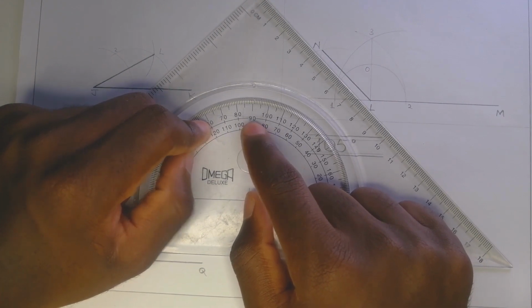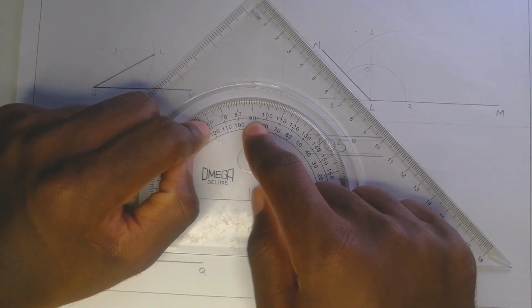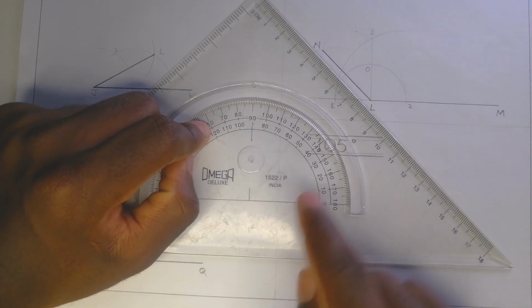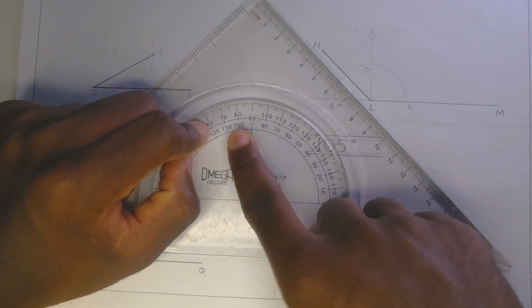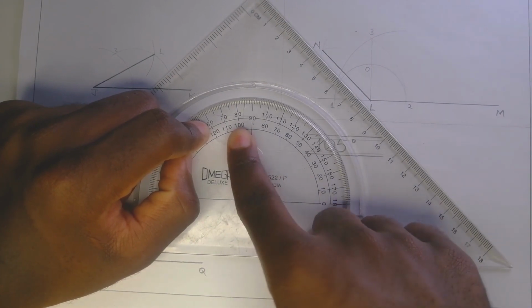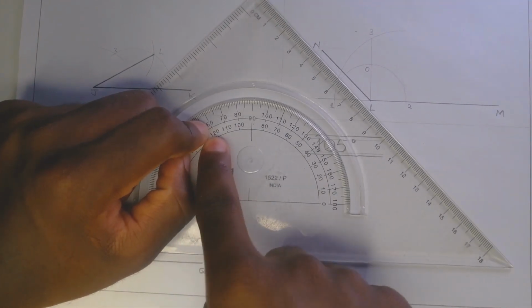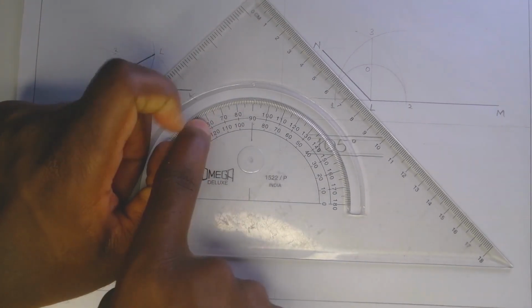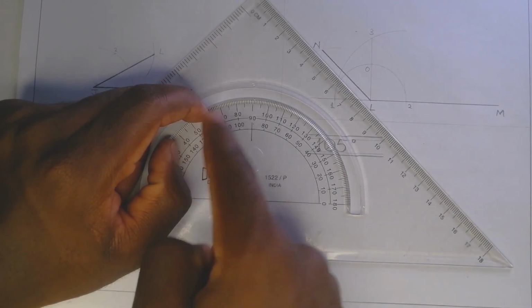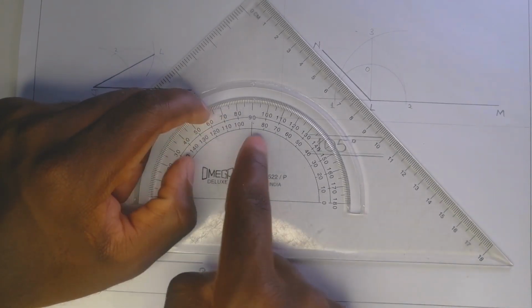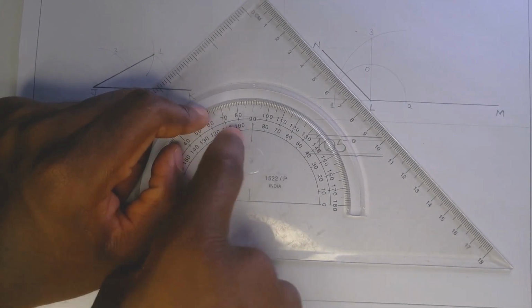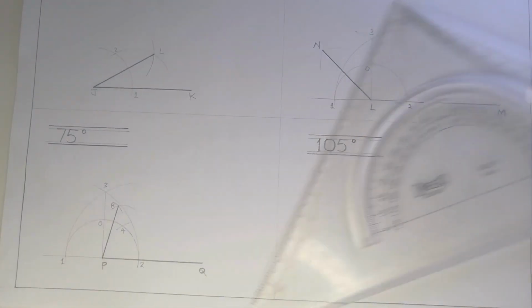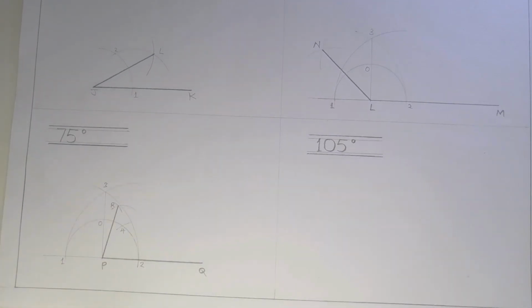If we bisect the angle between 60 and 90, we have a 15 degrees added to the 90, which gives us 105. Or basically we are adding a 15 to 60, which gives us 75. In other words, we can say we're subtracting from that 120 to get the same 105. So let's see how that is done.